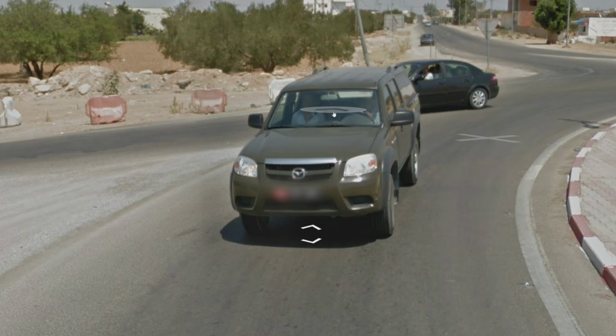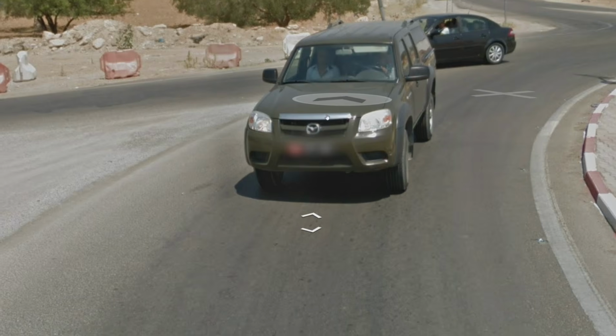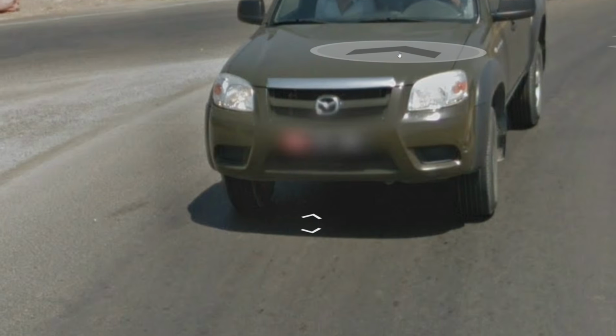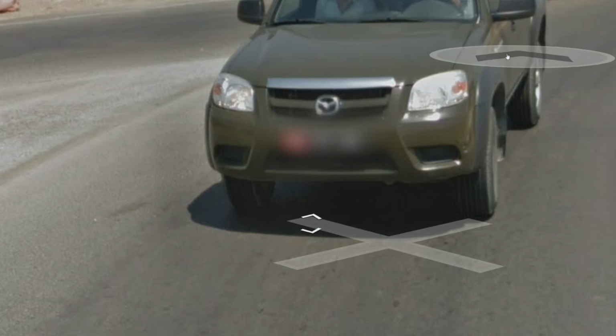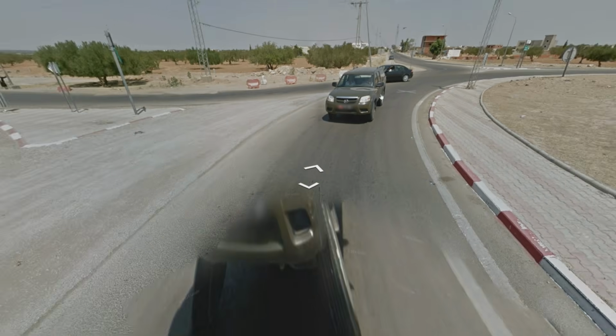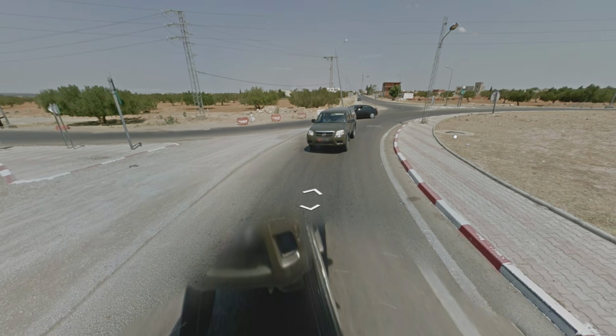It is a dark green Mazda, and you can tell it is this because of the license plate, which I believe is only found on military or government vehicles in Tunisia. It has this black with the red on the left, and if you see this vehicle, there's a very, very high chance you're going to be in Tunisia, pretty much anywhere except for the north.